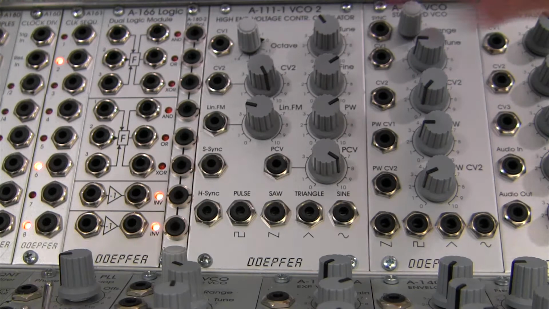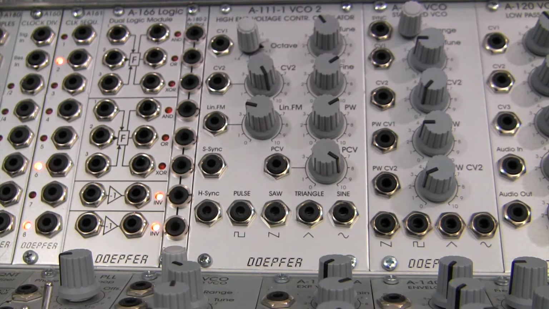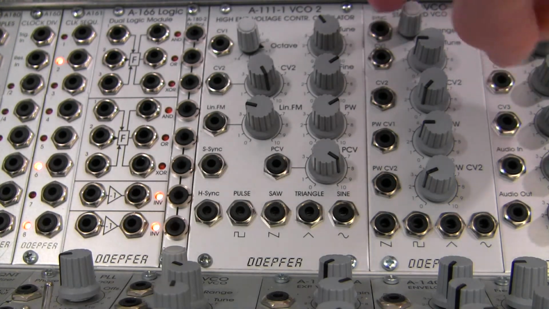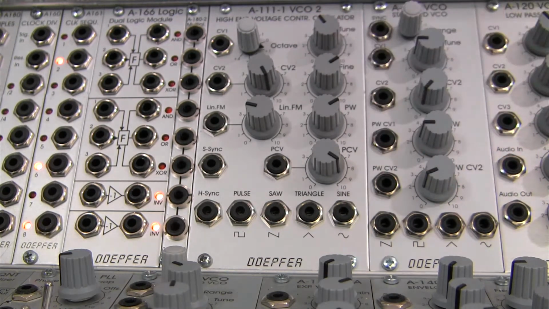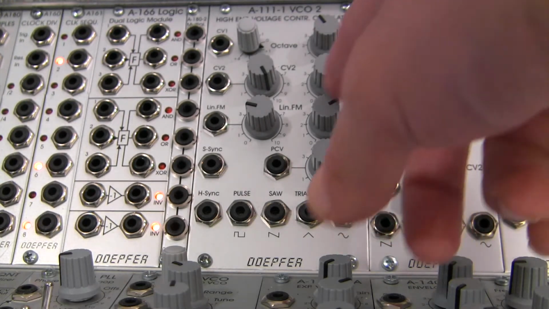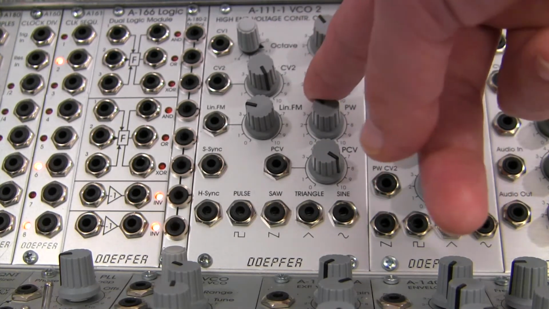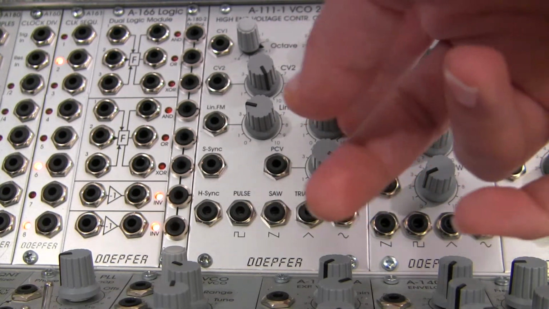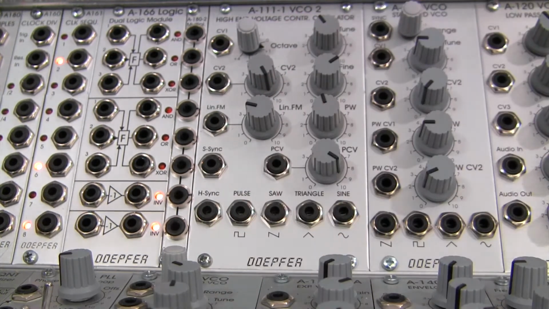Starting up top, right up here, we have our octave switch. This is going to allow you to adjust the octave of the fundamental of your VCO. To the right are your coarse and fine tune. And as we move a little bit further down, our next control is the pulse width. So this is going to allow you to have manual control over the width of your pulse or rectangle wave. We'll get a good look at that a little bit further in the demos.